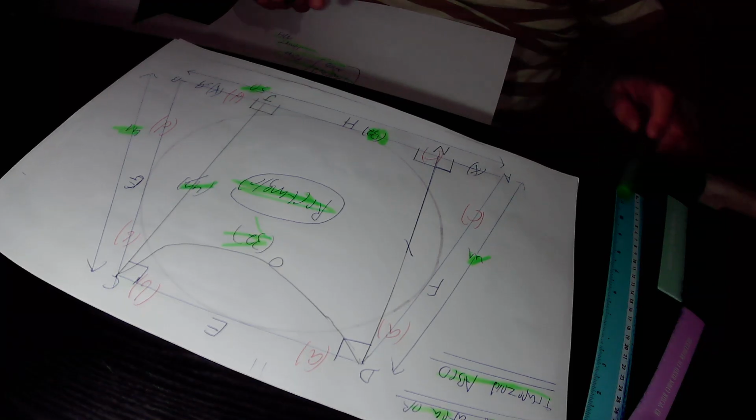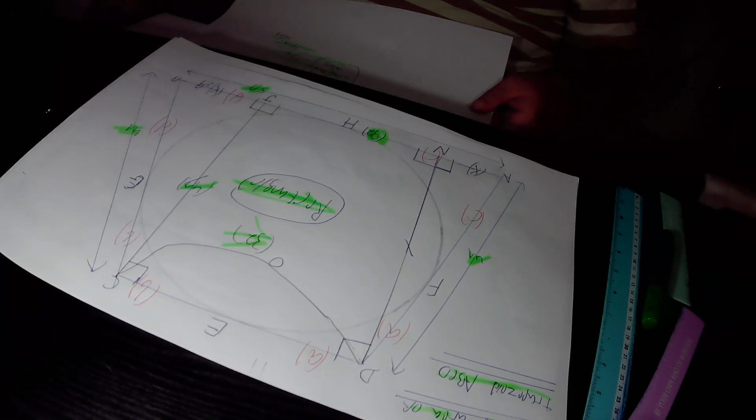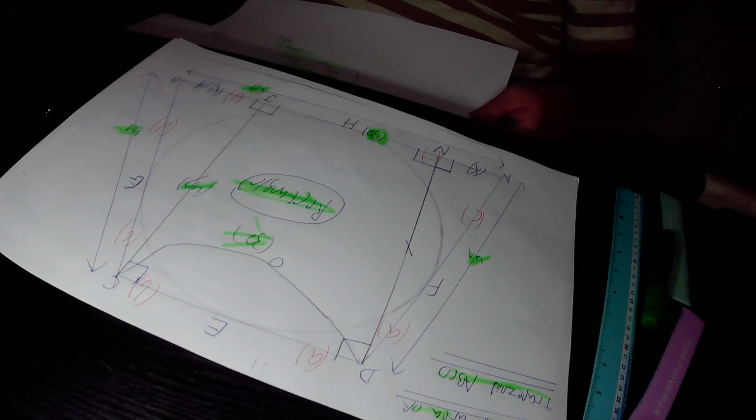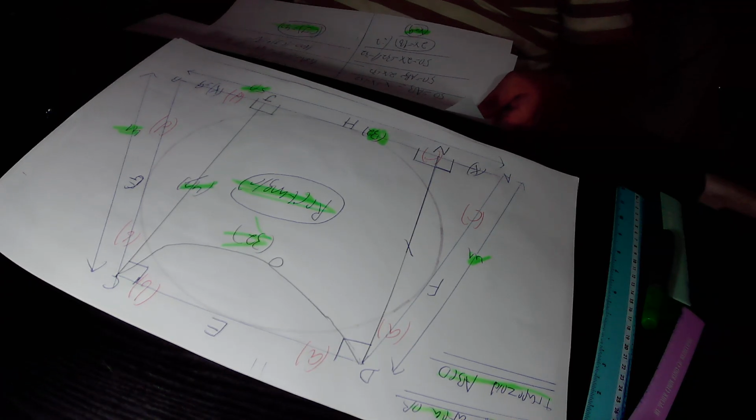In the next step, I will present to you the second question, and we'll solve the second question of this lecture by using two different methods.